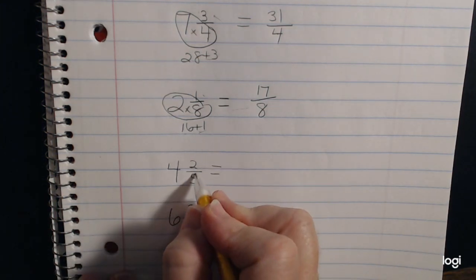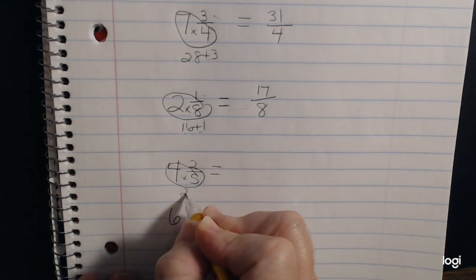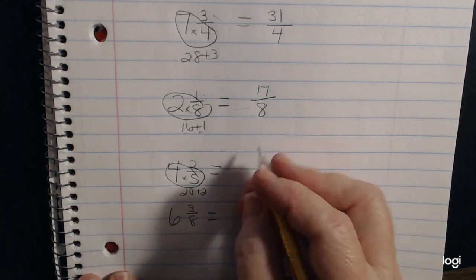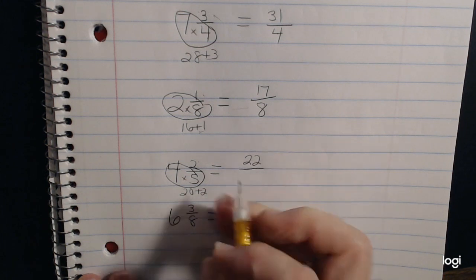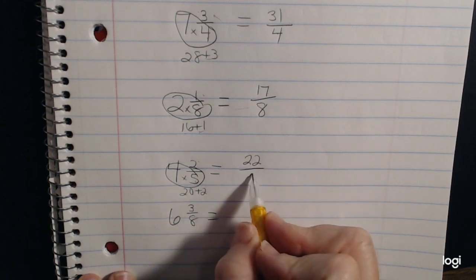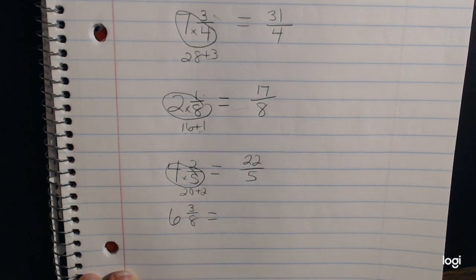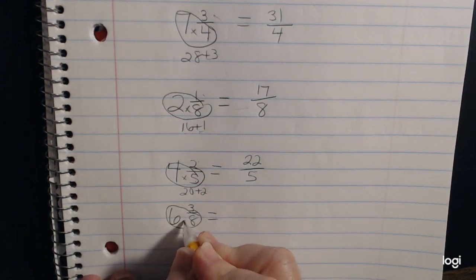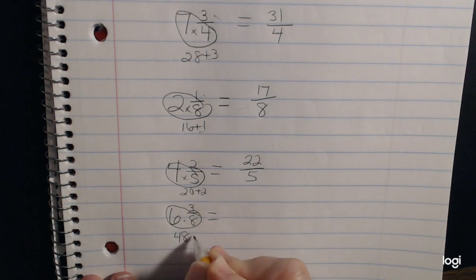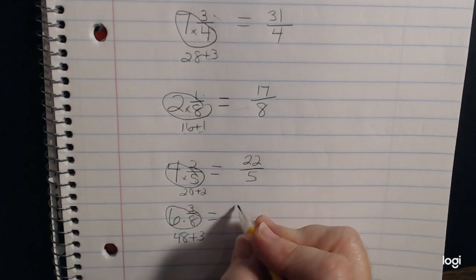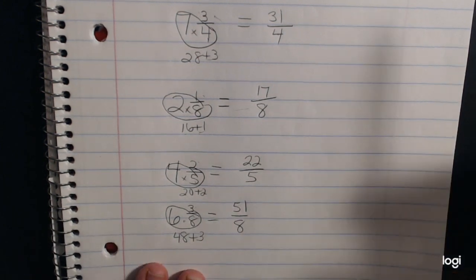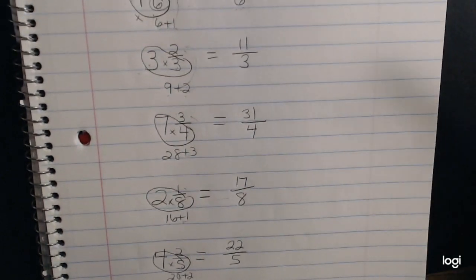Okay, this one, 4 times 5, that's 20. We're going to add the 2. 20 plus 2 is 22. Remember, the denominator comes straight across. And the last one, 6 times 8. 6 times 8 is 48, plus our 3. That's 51/8.